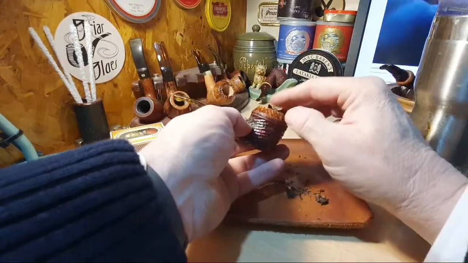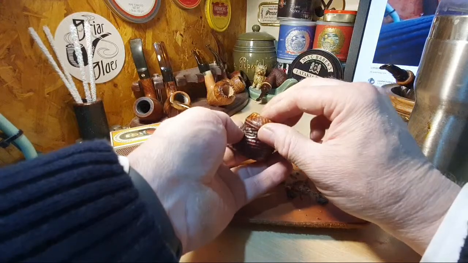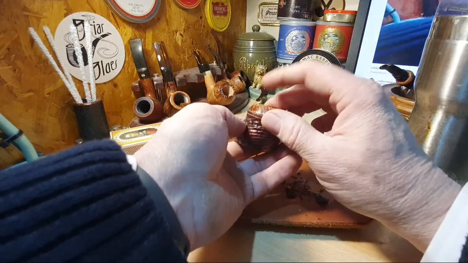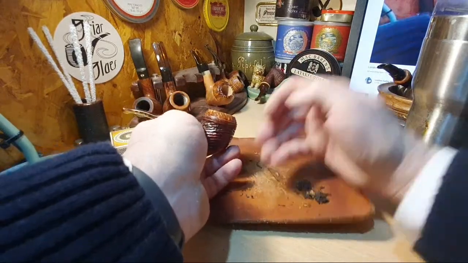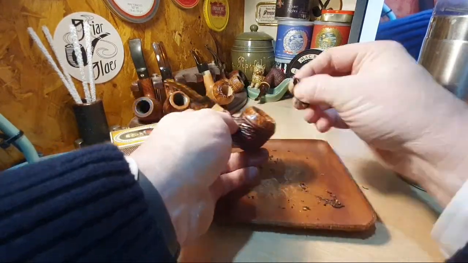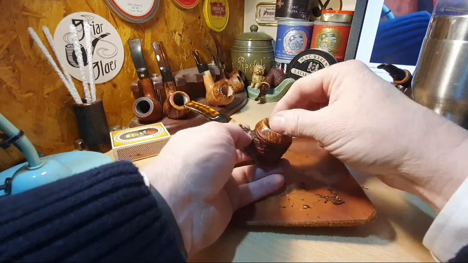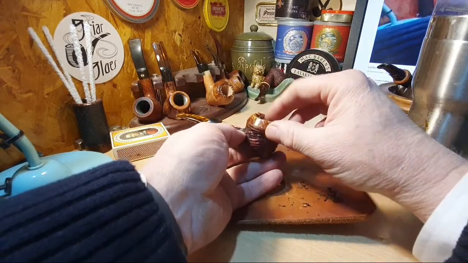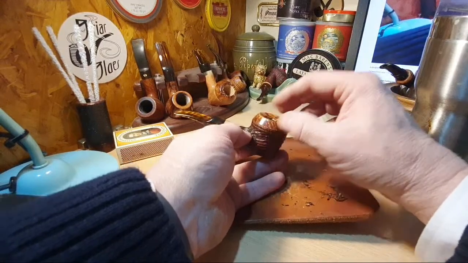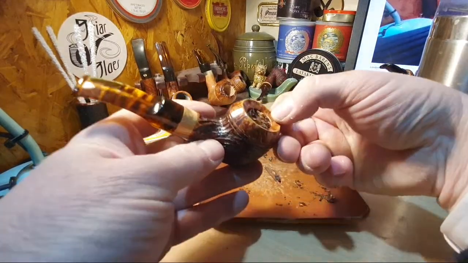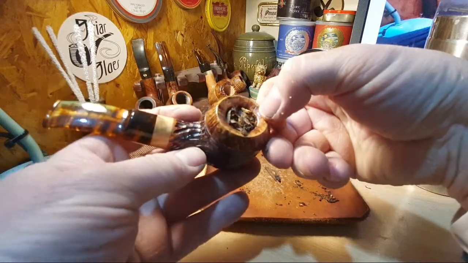I can't remember now. I had done that and I just left it that way, which is no bad thing. It's an interesting design feature. Well, actually, I may have done it to try and avoid another blemish in the briar. I can't recall. That crack there is a bit of a worry, I have to be honest.